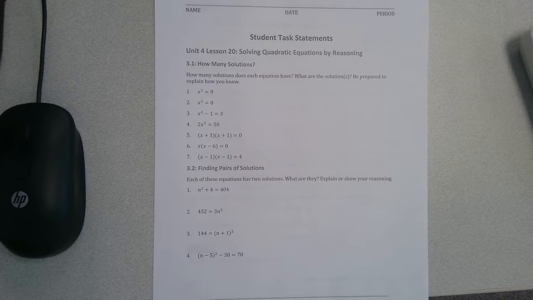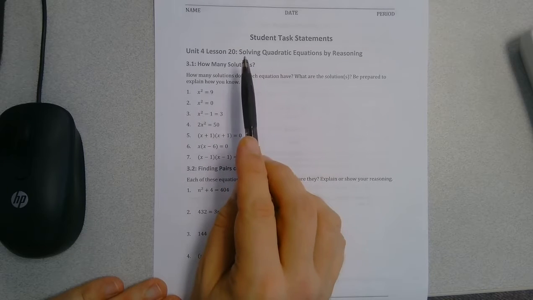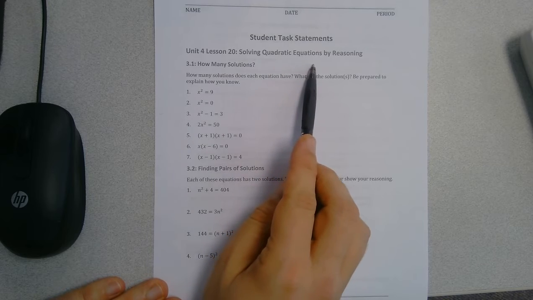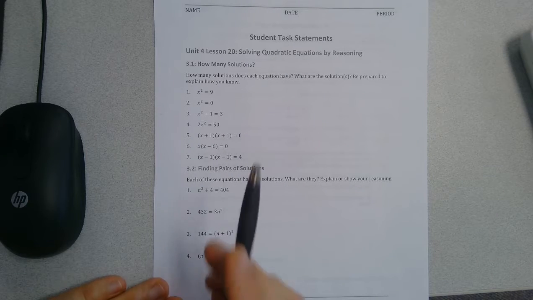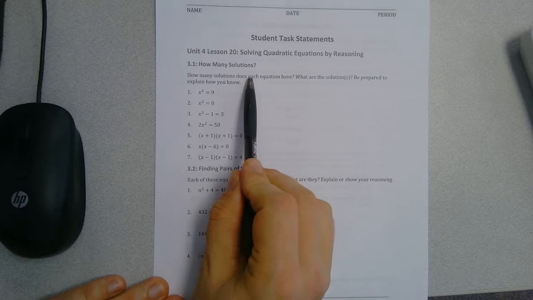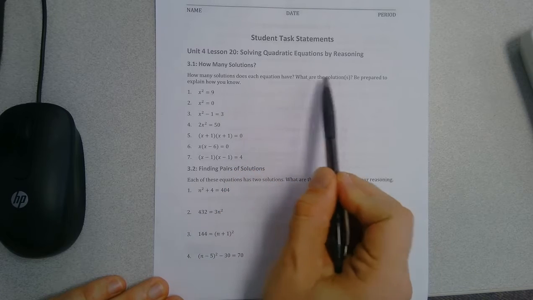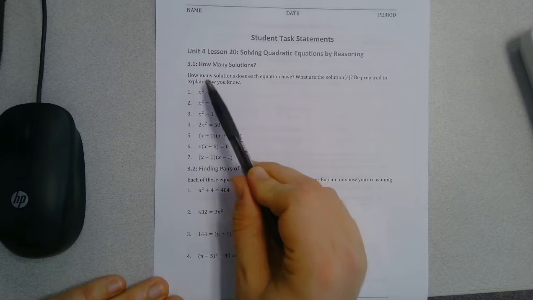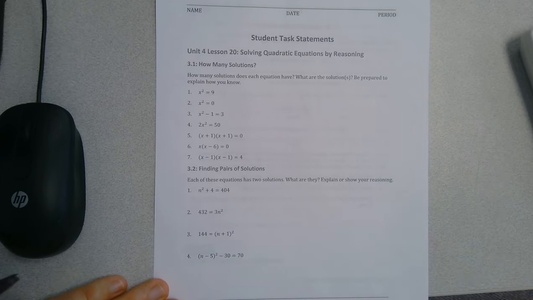Okay, ladies and gentlemen, so for this lesson, we're going to be solving quadratic equations by reasoning. So how many solutions does each equation have? What are the solutions? And be prepared to explain what you know.